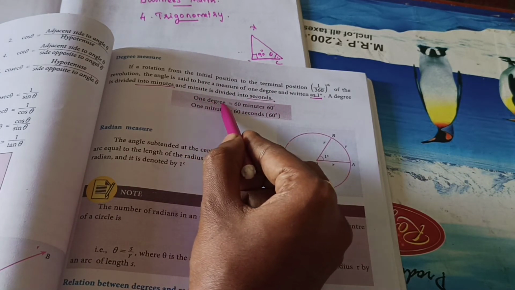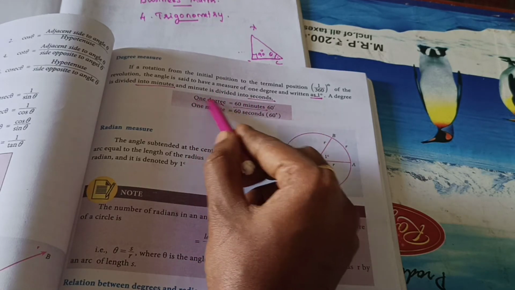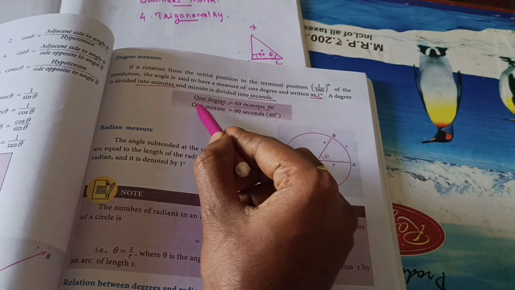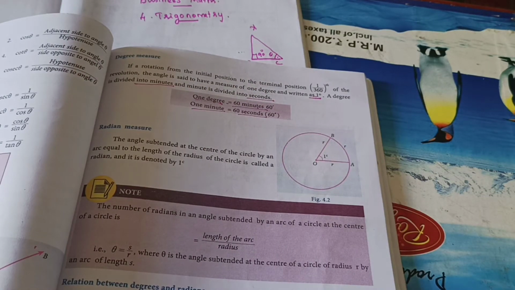So 1 degree means how many minutes? 60 minutes. Then 1 minute means how many seconds? 60 seconds. You know, is it right? So this will be used there.